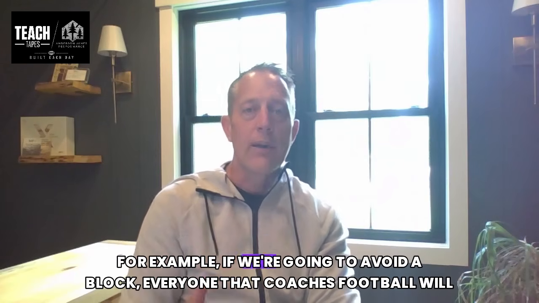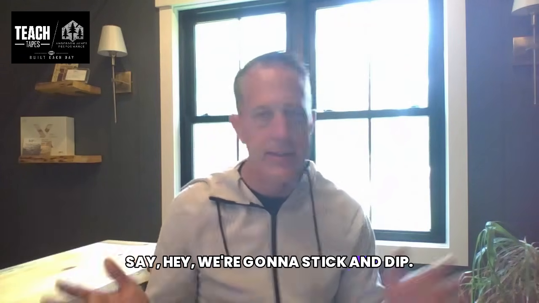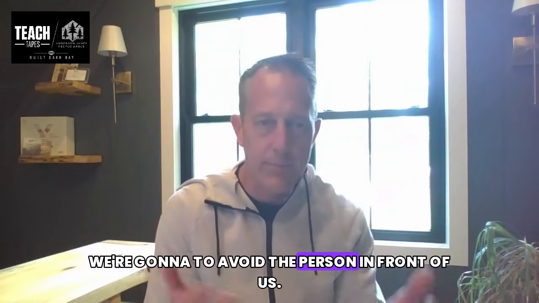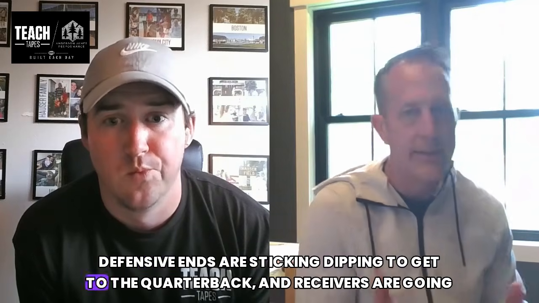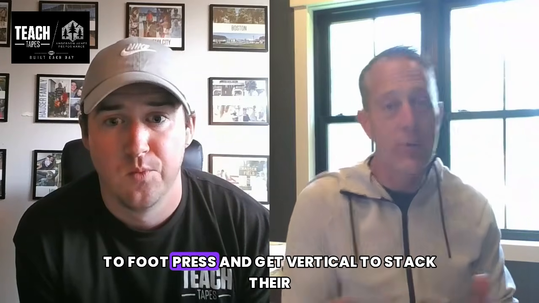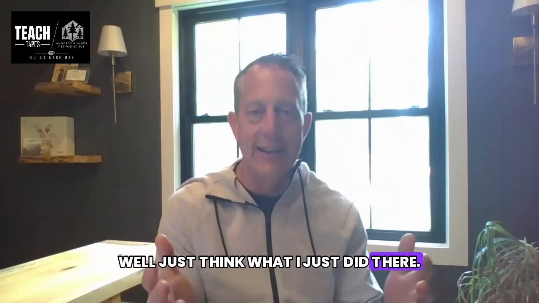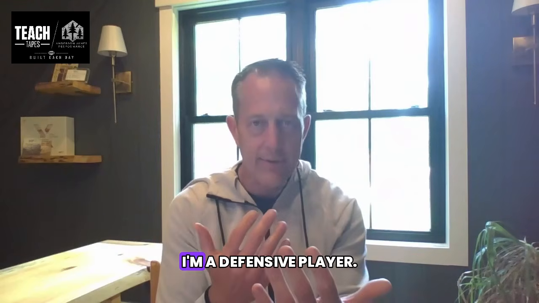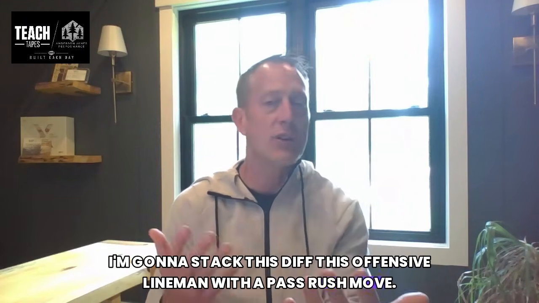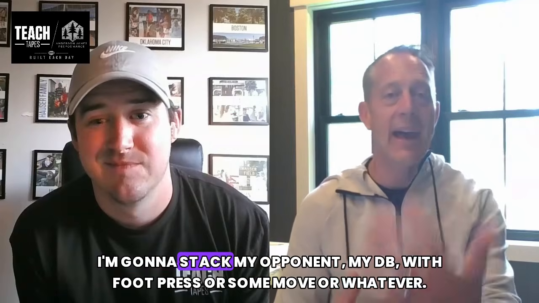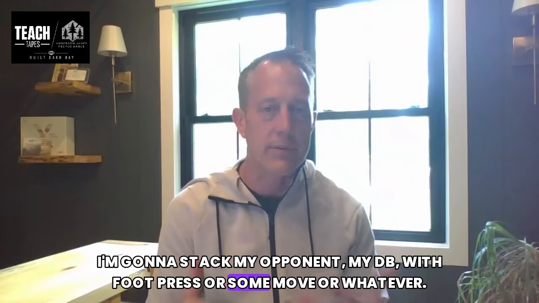For example, if we're going to avoid a block, everyone that coaches football will say, hey, we're going to stick and dip. We're going to avoid the person in front of us. Well, receivers do the same thing. Defensive ends are sticking and dipping to get to the quarterback, and receivers are going to foot press and get vertical to stack their DB. Well, just think what I just did there. We're doing the same thing. I'm a defensive player. I'm going to stack this offensive lineman with a pass rush move. I'm a receiver. I'm going to stack my opponent, my DB, with a foot press or some move or whatever.